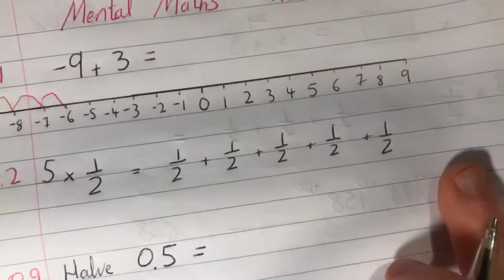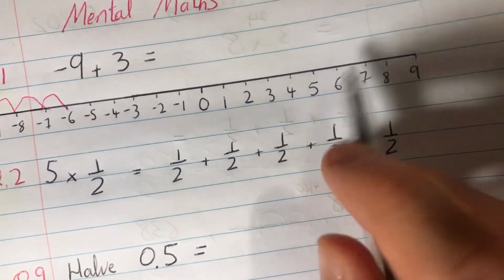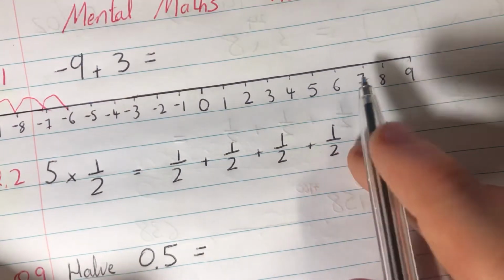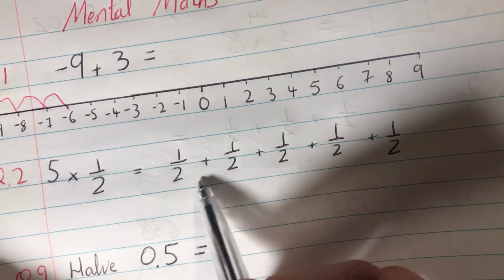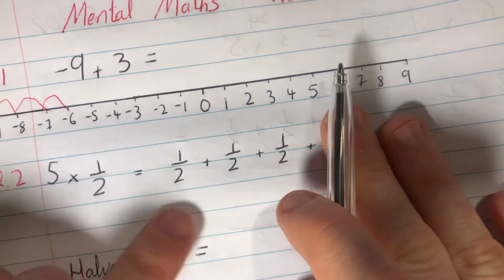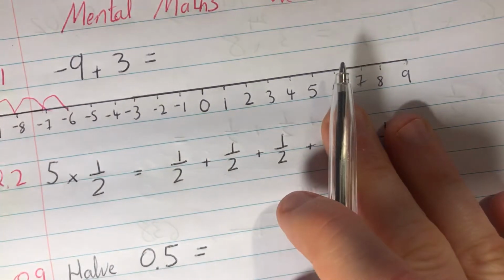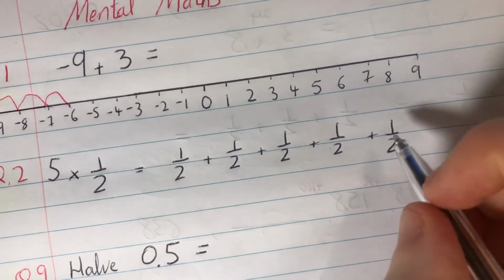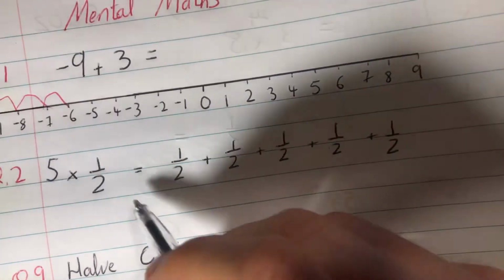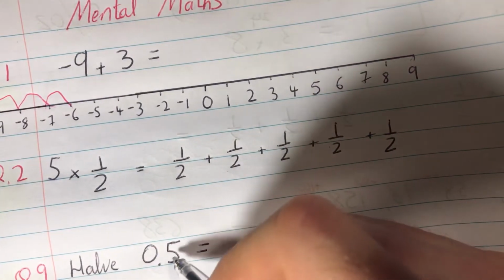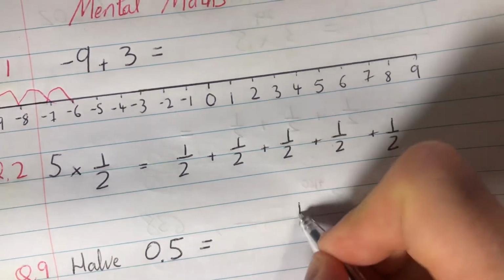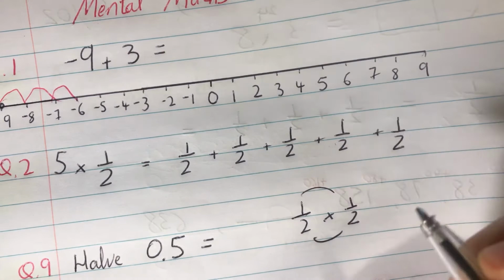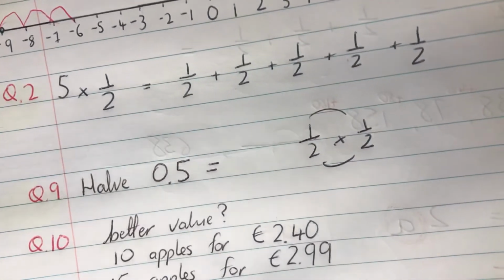Question 2, Aaron, I'm looking at you for this one now, because remember yesterday you weren't quite sure what to do. Yesterday we had a half plus a half plus a half, which is 1.5. But today we have a half plus a half plus a half plus a half plus a half. So you'll be able to figure that out. And that's just the same as 5 times a half. This one is half of a half, which basically means half multiplied by a half. Top by top, bottom by bottom. You're able to figure that one out.